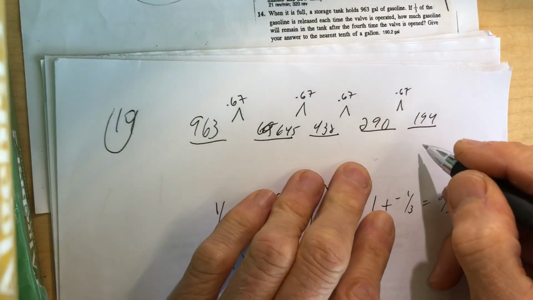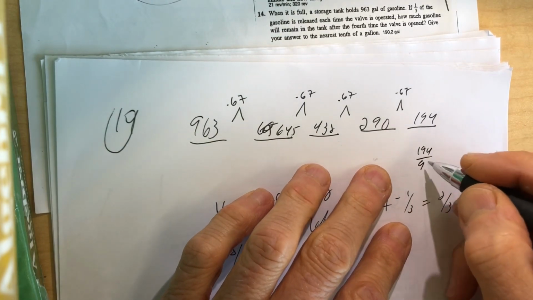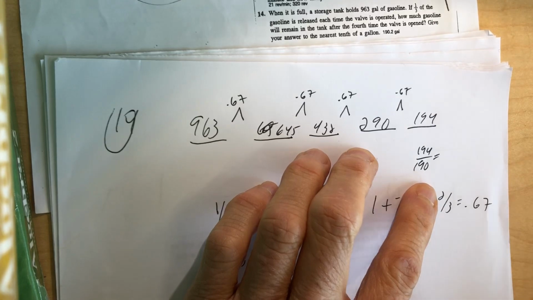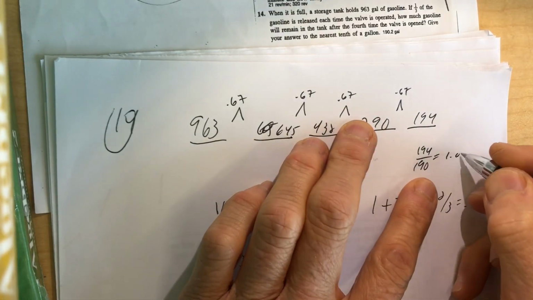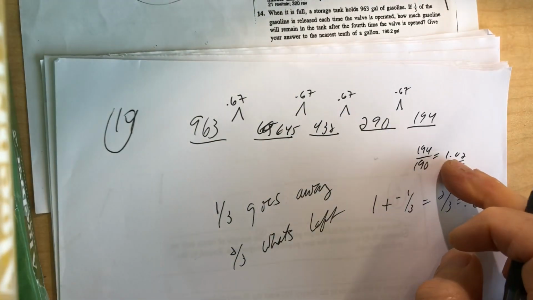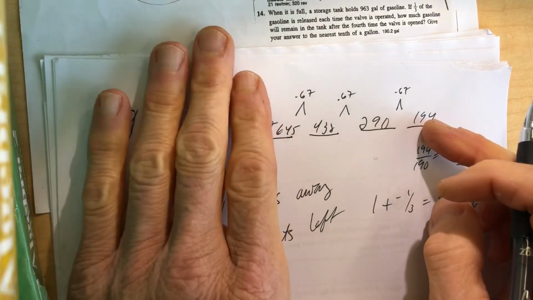And that is close enough to 190. It's all due to rounding. If you took bigger over smaller, you'd get 1.02, so it's within 5%. You don't need to do that calculation, I think you can tell.